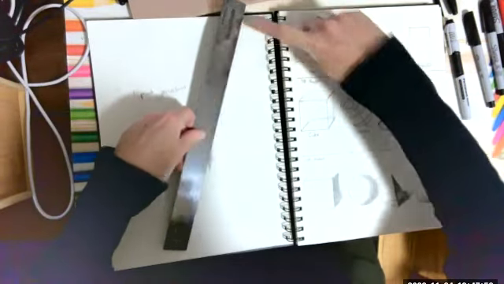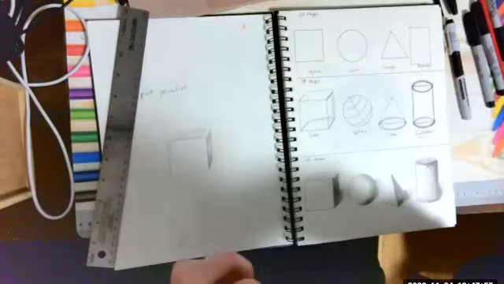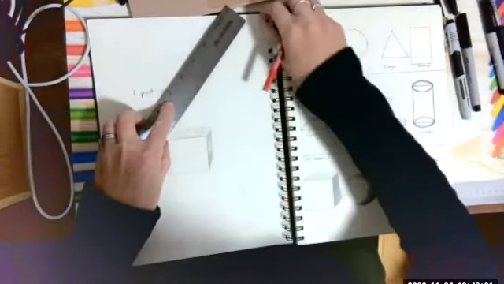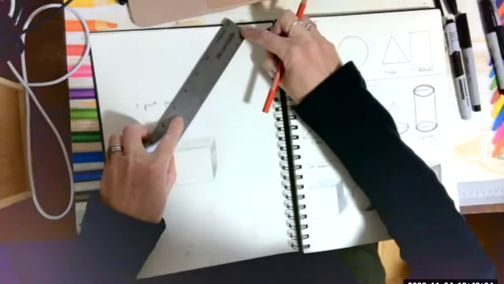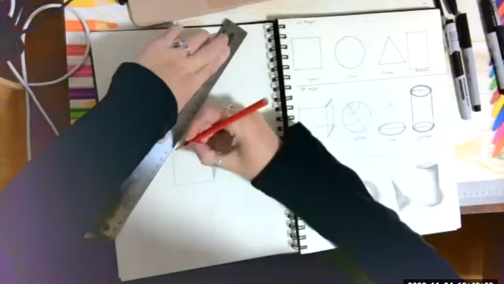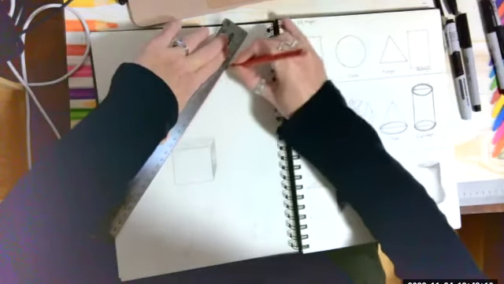So our line, I'm going to do this a little bit thicker. So we've got our cube, so this is face on. 1 point perspective, the object has to be face on. So I'm going to go over this in a little bit heavier.